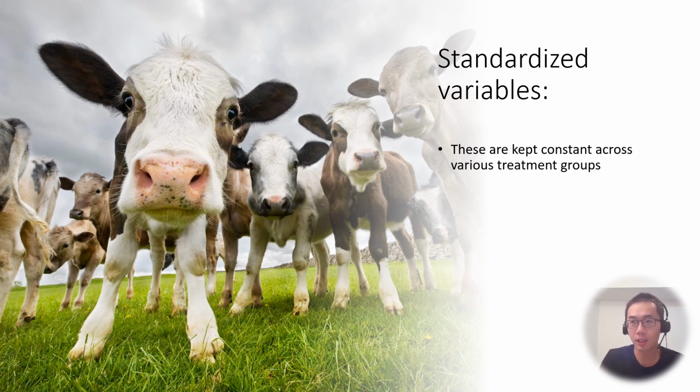So what's the purpose of standardizing everything else? If everything else stays the same and the only thing that's different is how much protein they're getting in the diet, then any observable difference in the dependent variable, in the milk yield, has to be caused by the difference in diet and not anything else. Because everything else is the same. The only thing that's different between the two groups is how much protein you're feeding them. So if in the end, one group makes more milk than the other, you know it was caused by the protein difference and not anything else. So that's why we have to standardize variables.